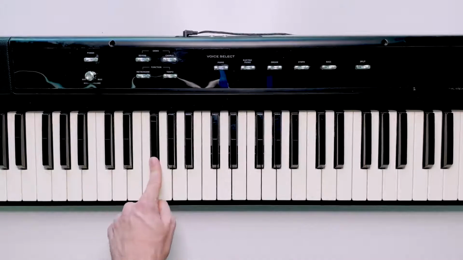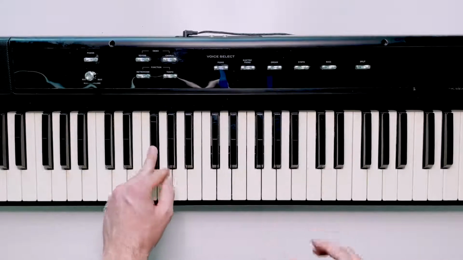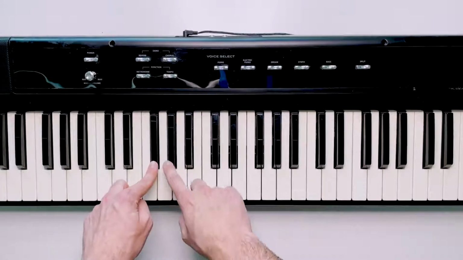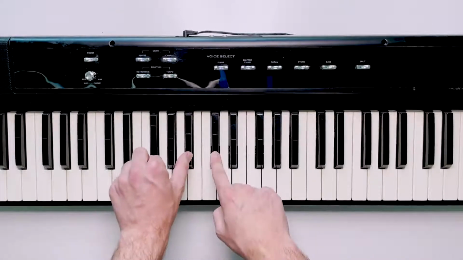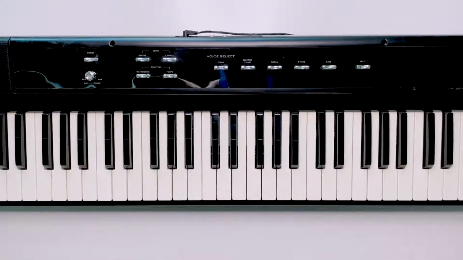Let's try another one. How about that note there? So that's an F sharp. So let's make an F sharp major chord. So 1, 2, 3, 4, 1, 2, 3, 4, then 3 is a major chord. Okay, so that's how you make major chords.